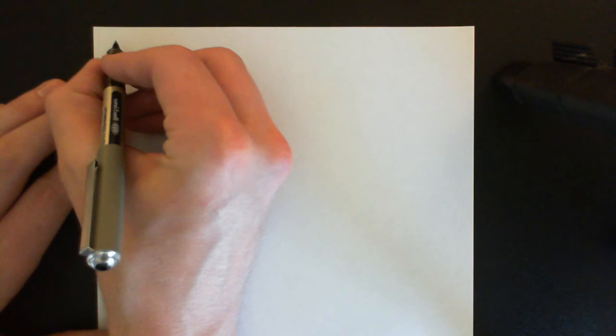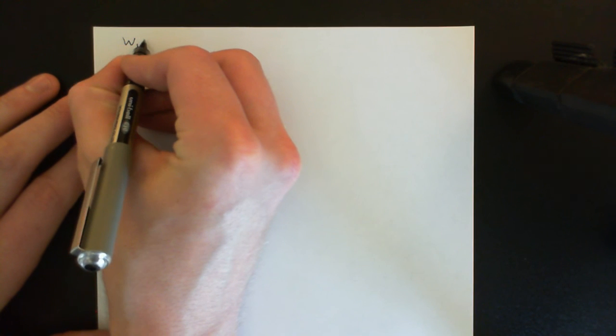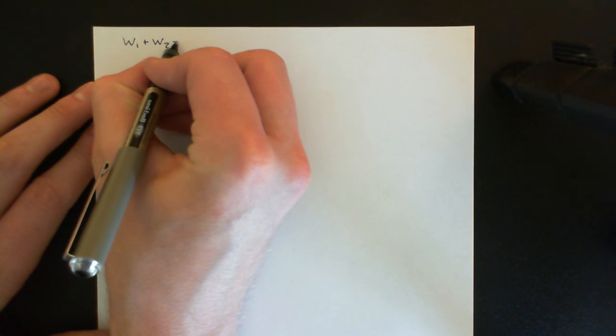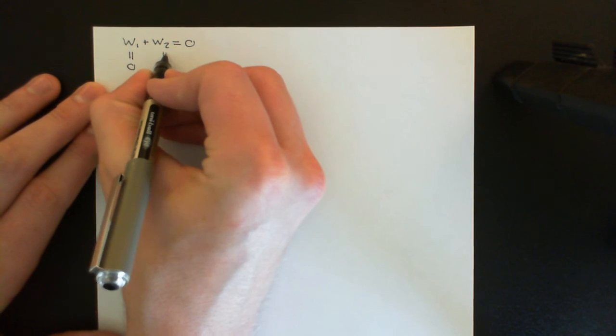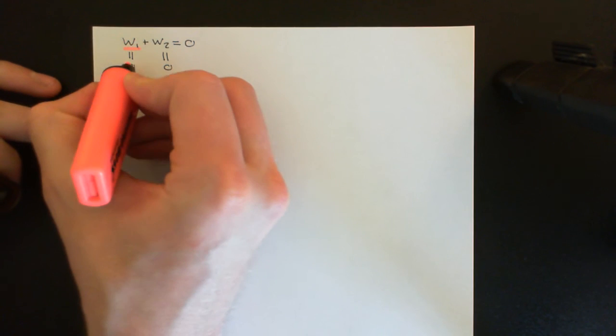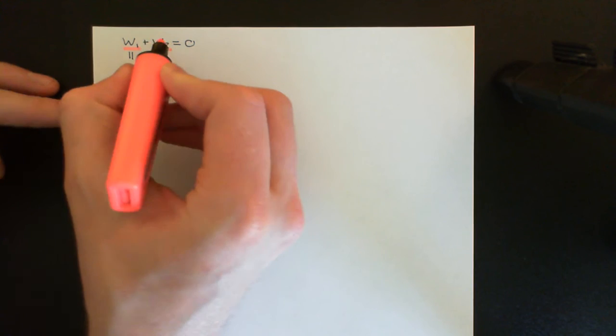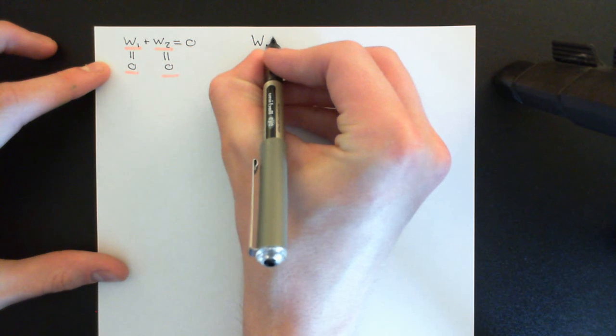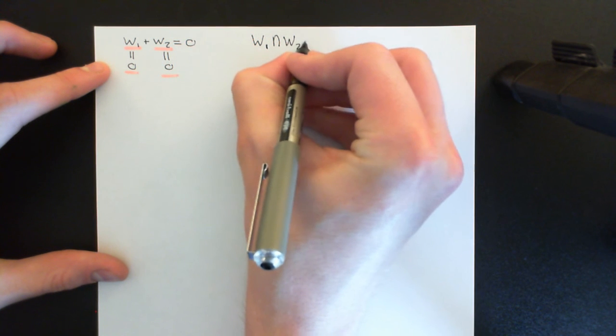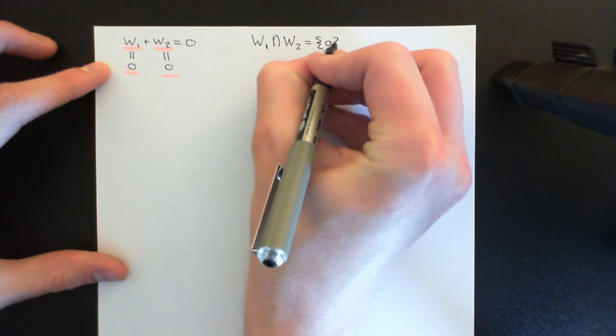Okay, so we start off then with the statement that these two subspaces are independent. Now what that means is that the only solution to this equation, w1 plus w2 is equal to 0, is the solution where both of these are the zero vector. Okay, that is the only solution. That's the definition of these two subspaces, capital W1 and capital W2, being independent. What I'm trying to get to is the fact that the intersection of W1 with W2 is equal to the set that contains just the zero vector.